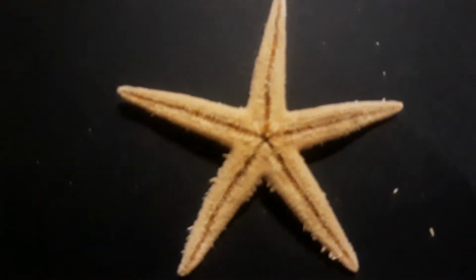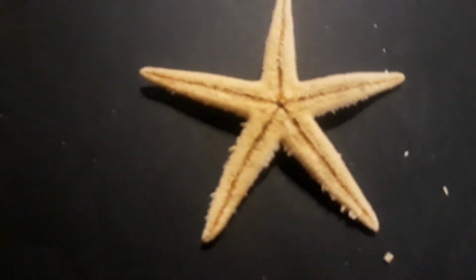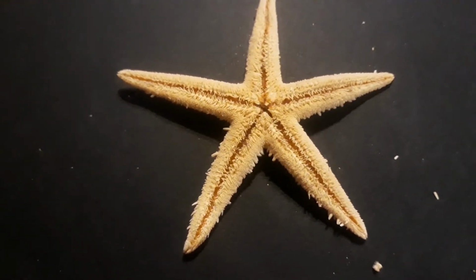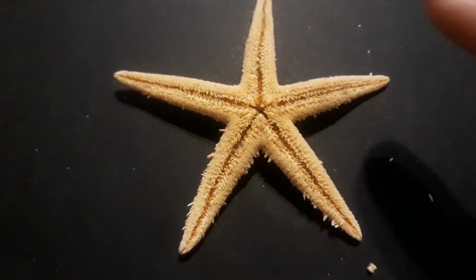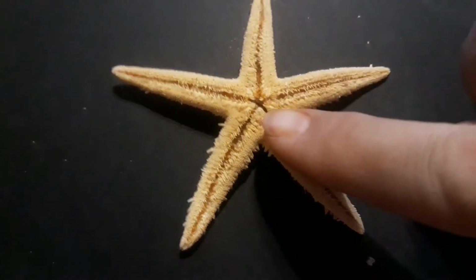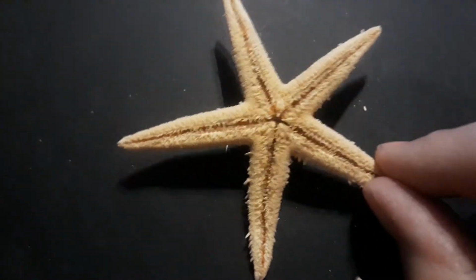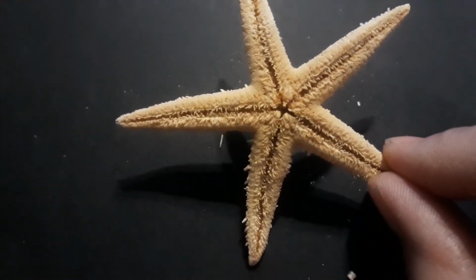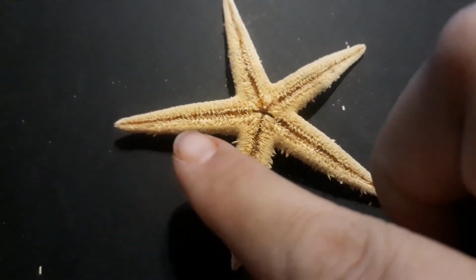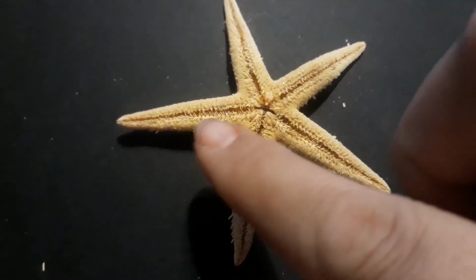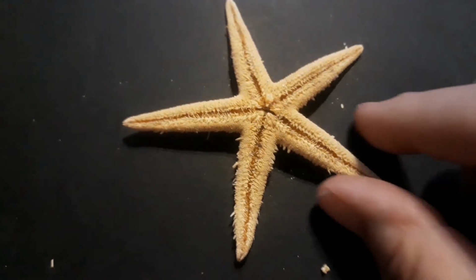Flip him over. Can you see all the different little pieces of him? There we go. And just like the other one, this guy has that little hole right in the middle. You can see these little things right here. They look like little hairs in the middle of those lines. That's kind of what helps him scoot along. They're kind of like a whole bunch of little feet.